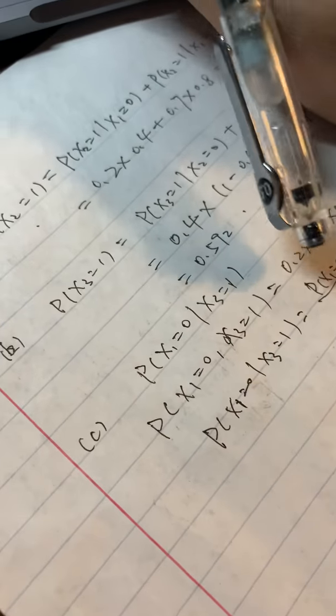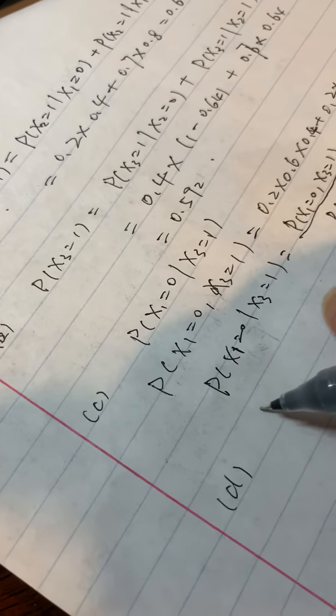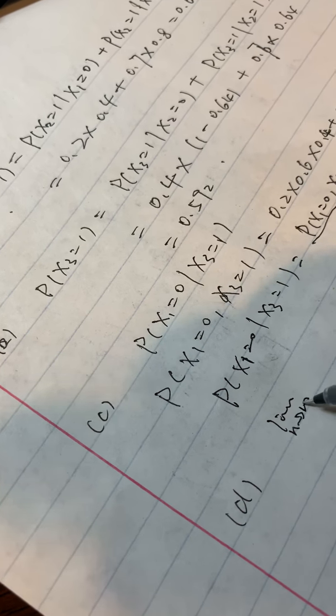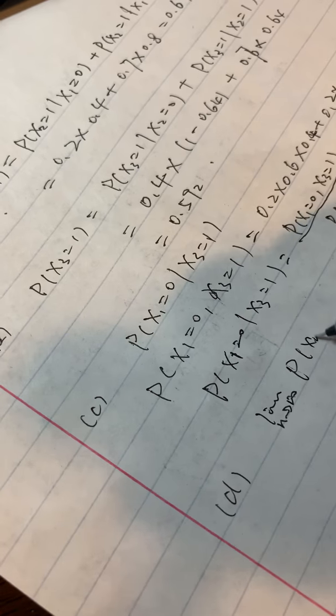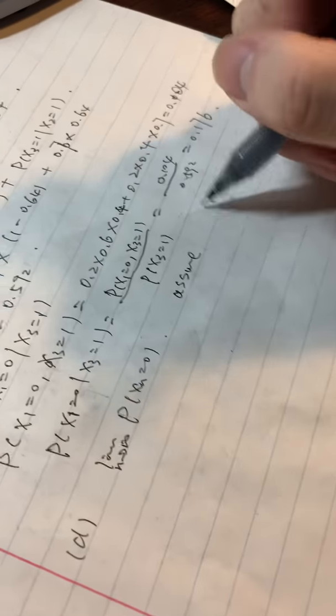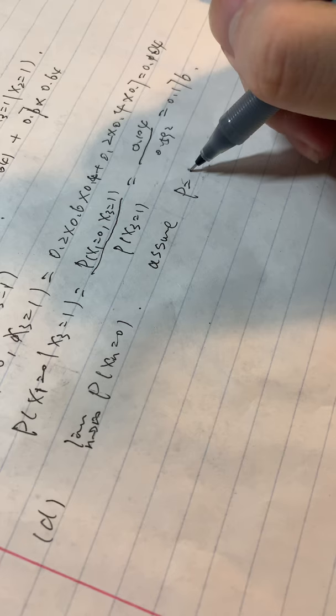And for problem D, we need to find the limit as n goes to infinity of P(Xn = 0). We can assume that this P equals a.